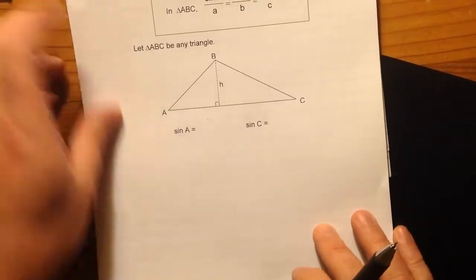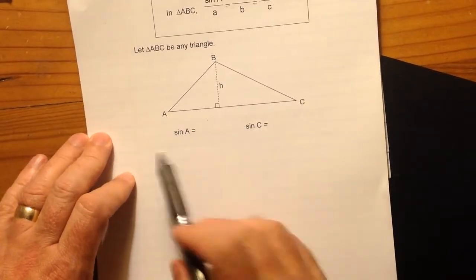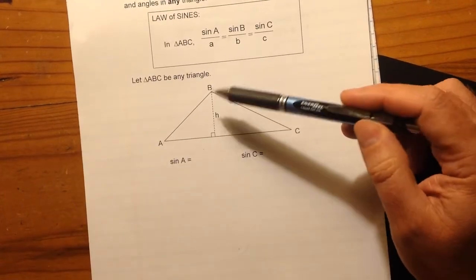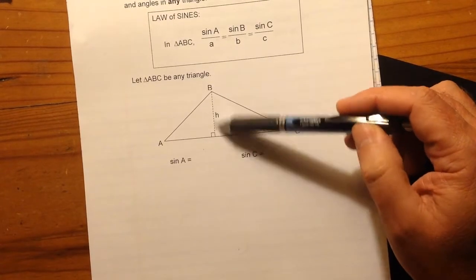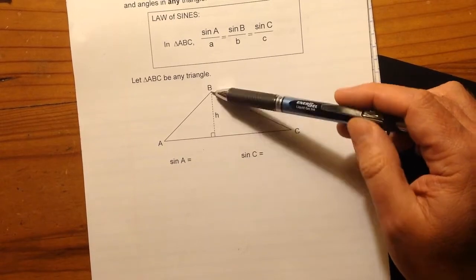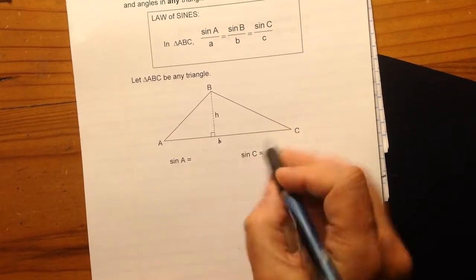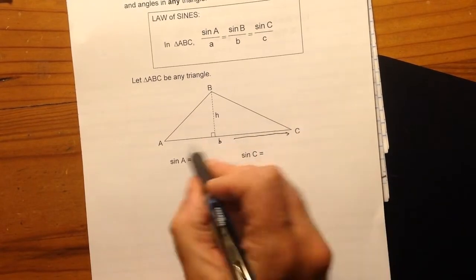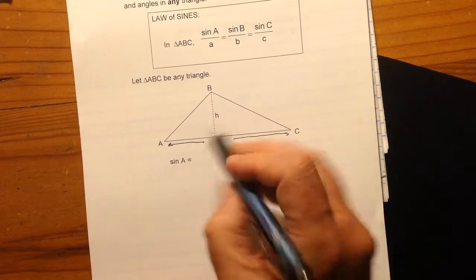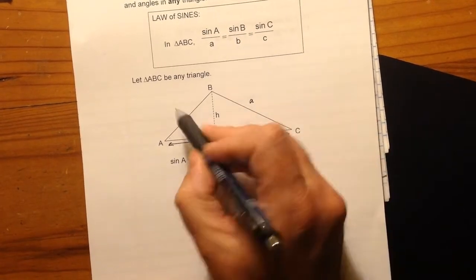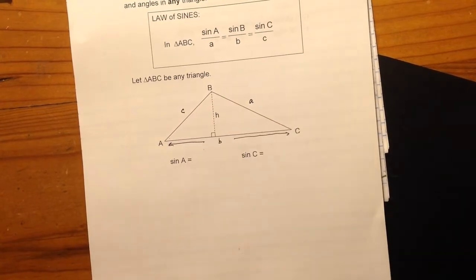All right. So I have just a general triangle here, ABC, clearly not a right triangle, and we're going to draw a height that's perpendicular to the opposite side from angle B down to this opposite side, and we're going to call this side down here B. B is going to stretch from angle C over to angle A here. And then opposite of angle A, this side over here, we're going to call small a, and opposite angle C, we're going to call that small c.